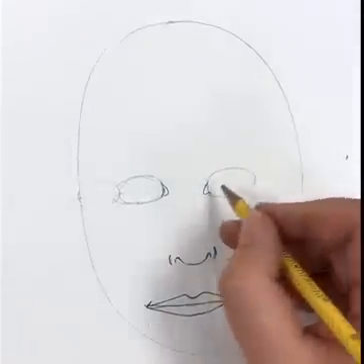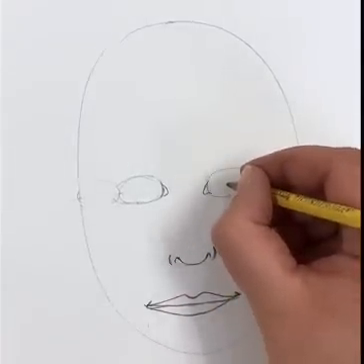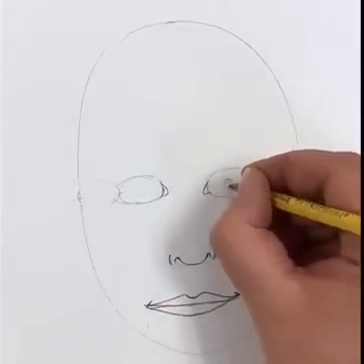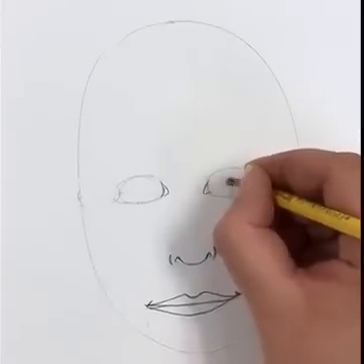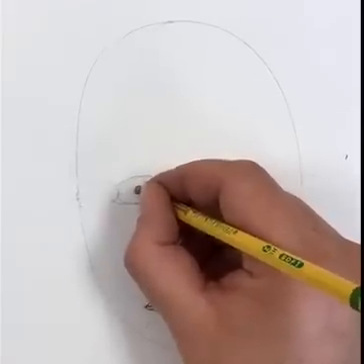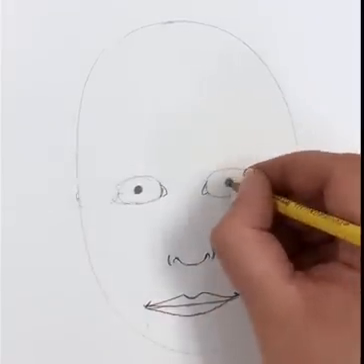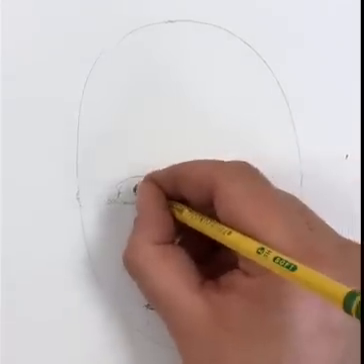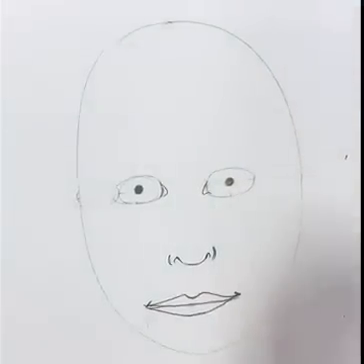We're going to add a little tear duct there, and then we're also going to add a pupil. A pupil is a sort of black dot in the center. You don't want it huge, you don't want it super small. It's like the top of a nail. Maybe the size of the top of a nail or something.